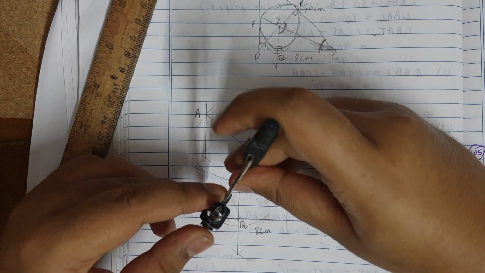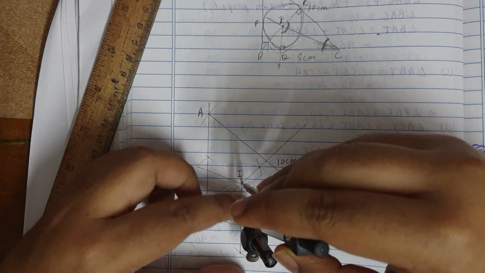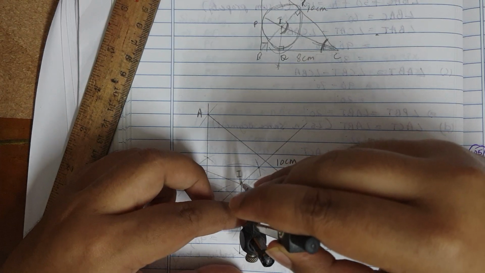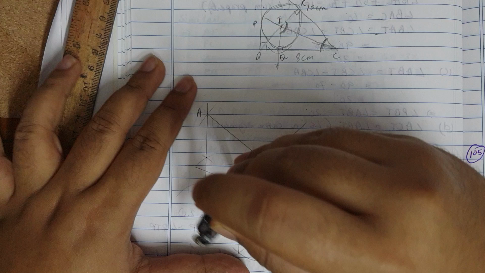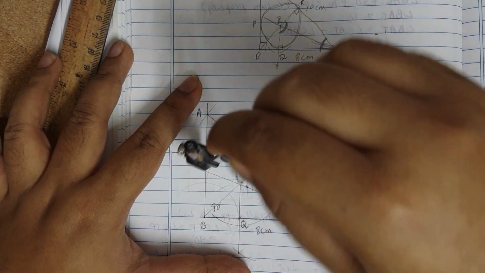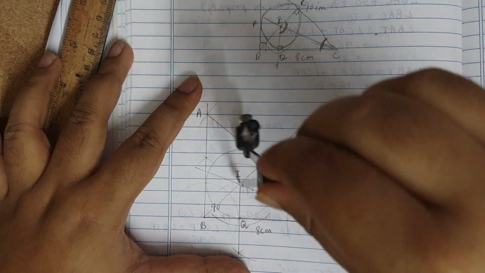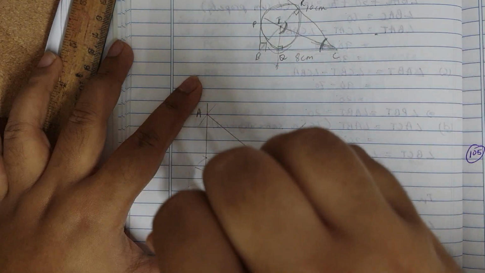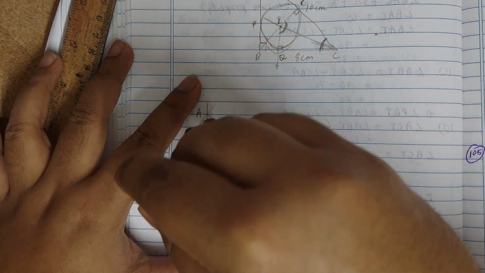So then take your compass at center I, take radius IQ, and you can draw a circle. So you will see this circle is the incircle.